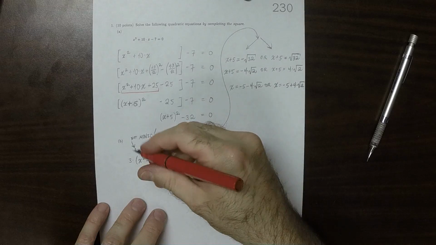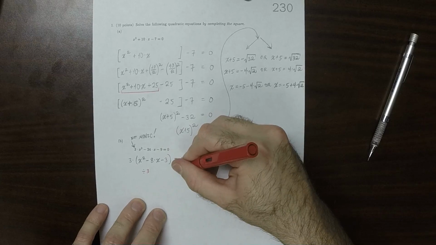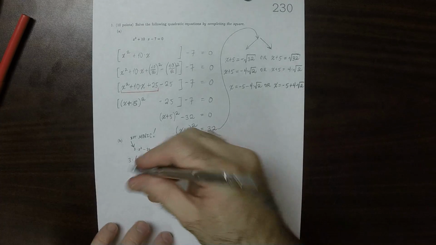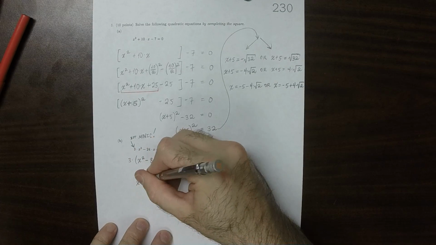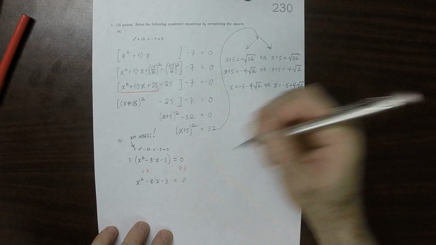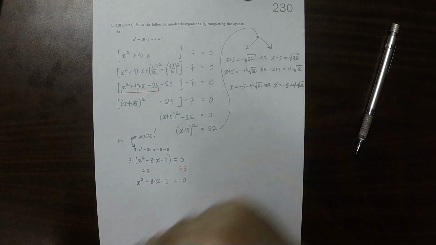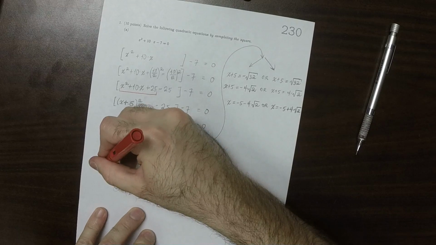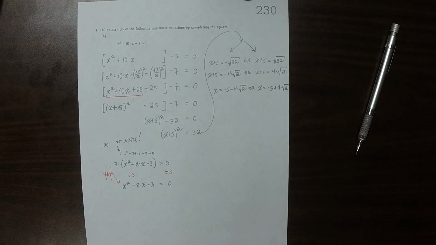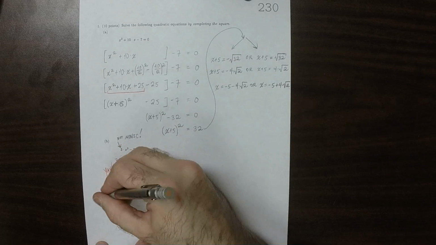And then if I divide both sides by 3, we get x squared minus 8x minus 3 is equal to 0, which is nice. 0 over 3 is 0. And so now this is monic. So that makes our life a little easier. Alright, so now exactly the same process as above.